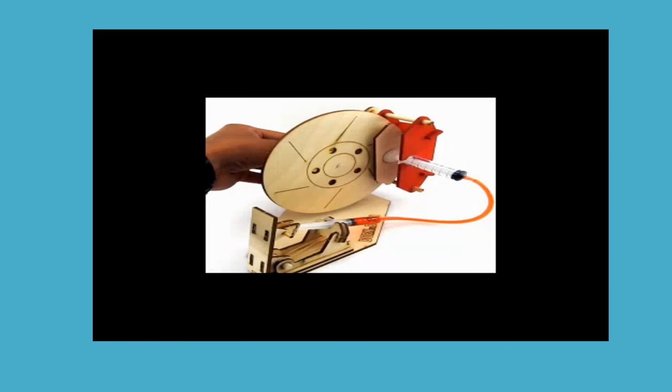This is one of the STEM projects. Let's watch this short video in order for you to get a clearer picture of the hydraulic brake mechanism.